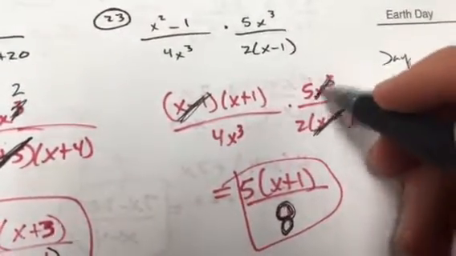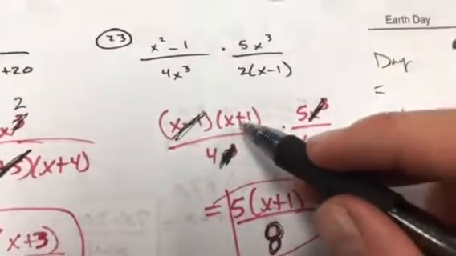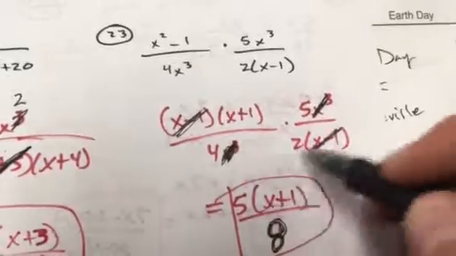Look at this, guys. The x over x to the third cancels. X plus 1 is going to stay with the 5 up top. 4 times 2 is 8, not 4. All right, check your work tomorrow. Don't work too fast. That's what happens. Maybe this video was trying to get the answers too quickly. Don't let that happen to you tomorrow.